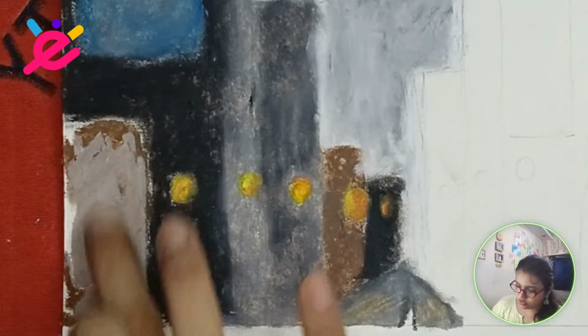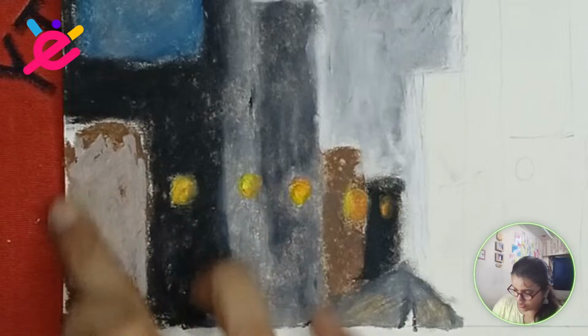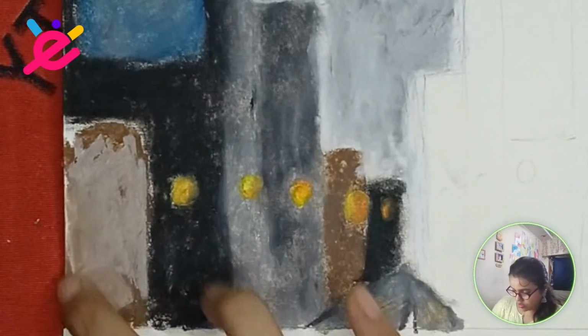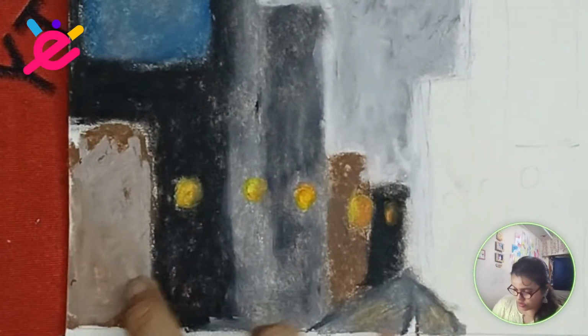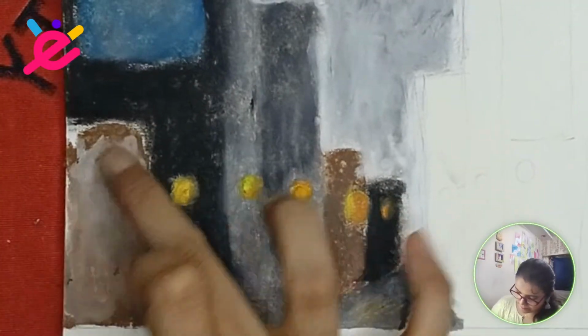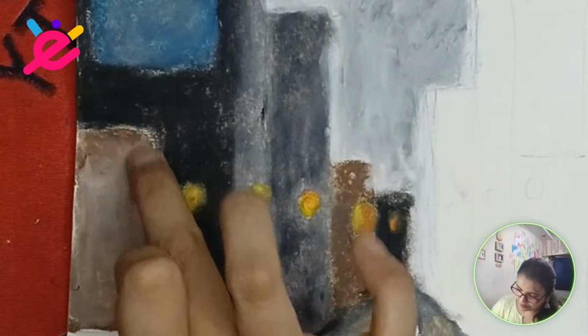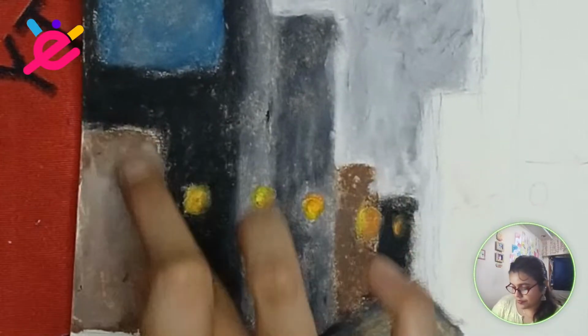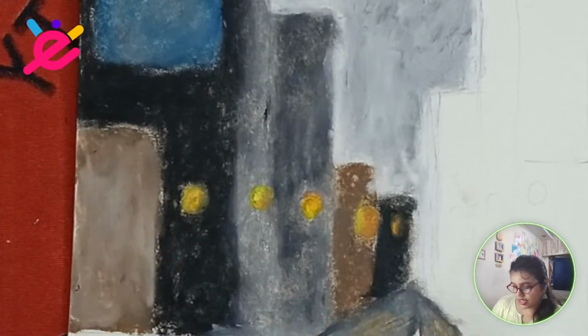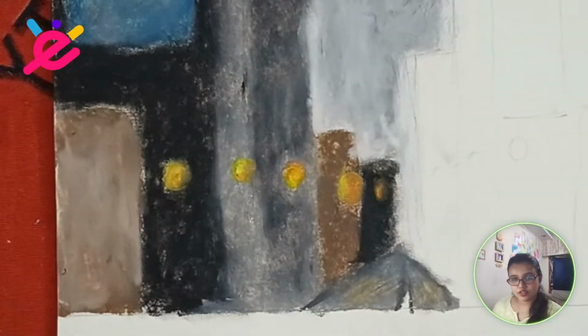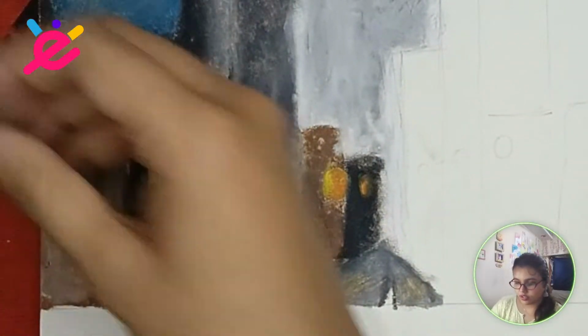This, just take your finger and smoosh the rest. If you think it looks a bit lighter, then you can of course take your color.